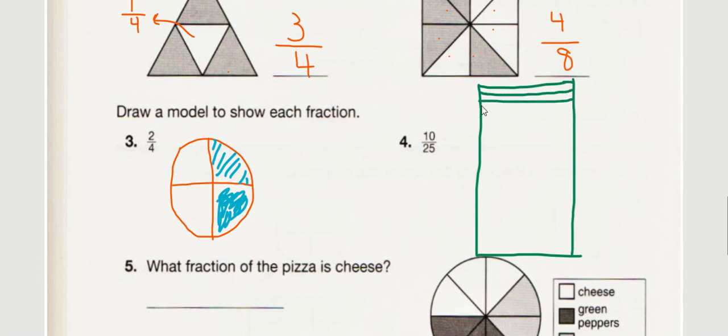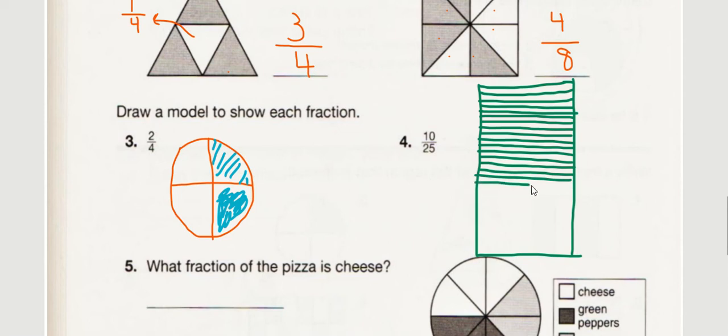1, 2, 3, 4, 5, sorry, 6, 7, 8, 9, 10, good, 11, 12, 13, 14, 15, 16, 17, 18, 19, 20, 21, 22, 23, 24, and 25.